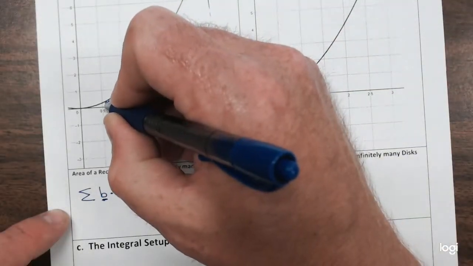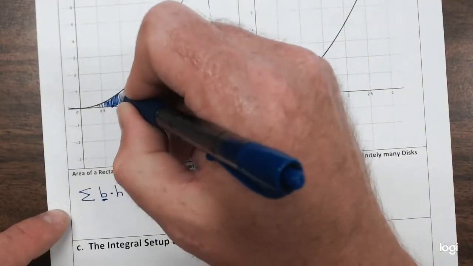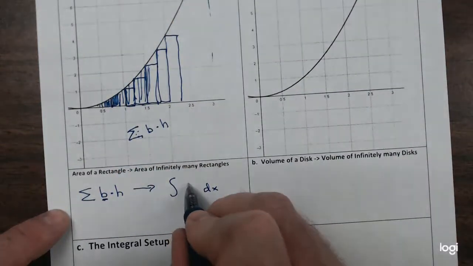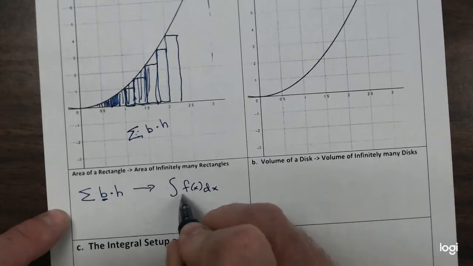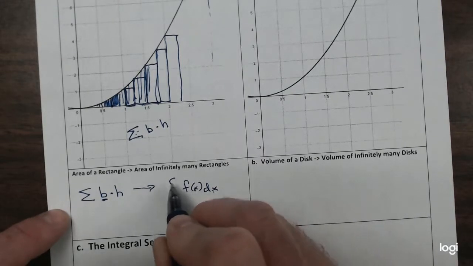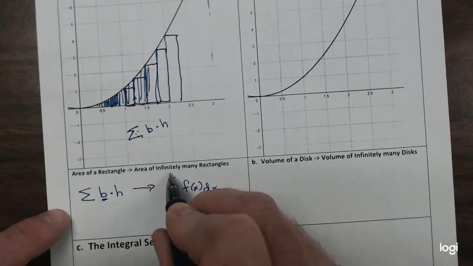And look at our height. Our height varies each step of the way. So it's a variable height depending on what that function is. And then we're going to add up those base times height, add them all up over the interval from a to b.